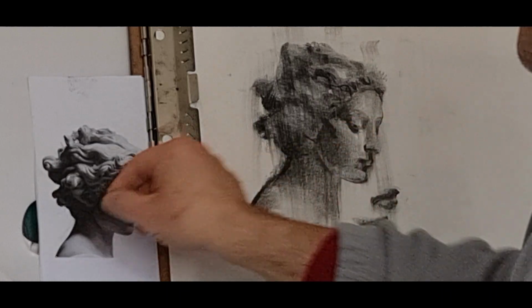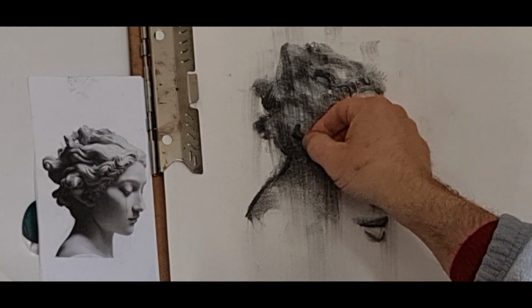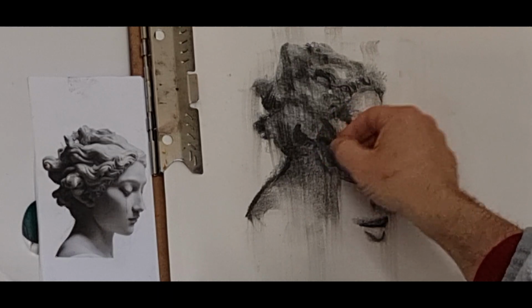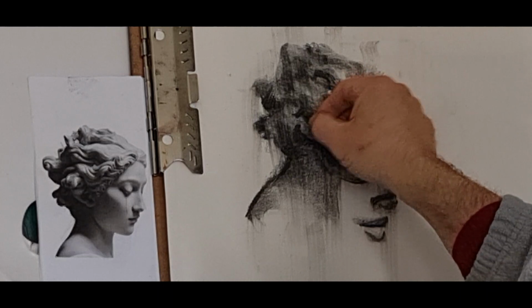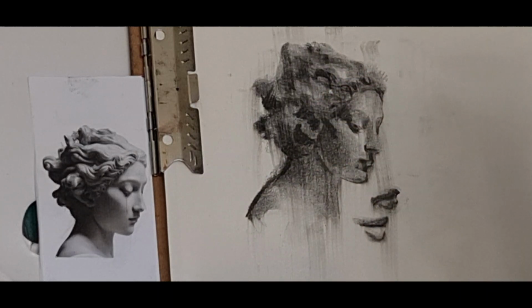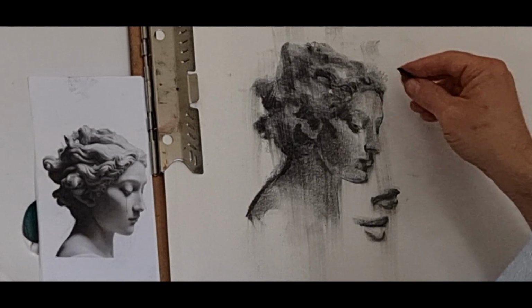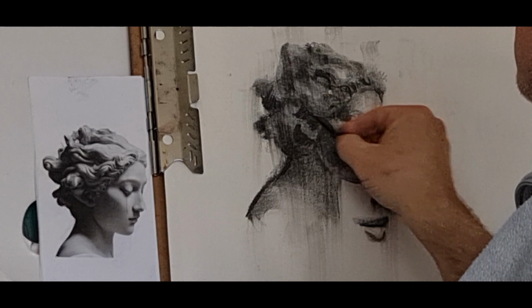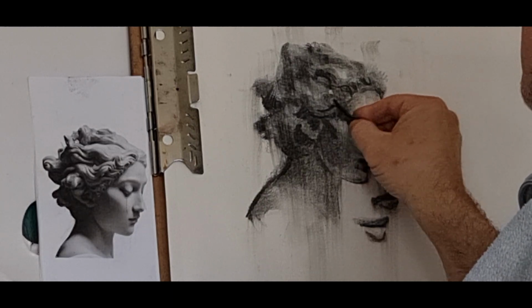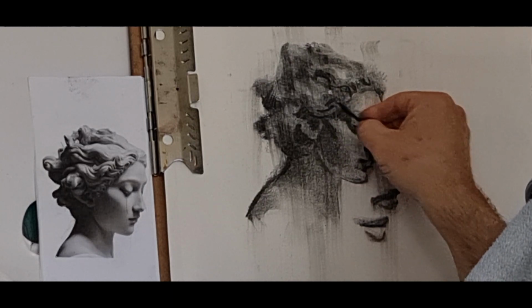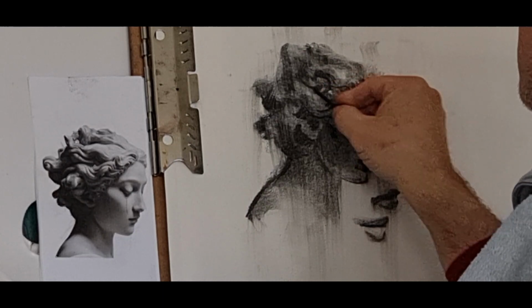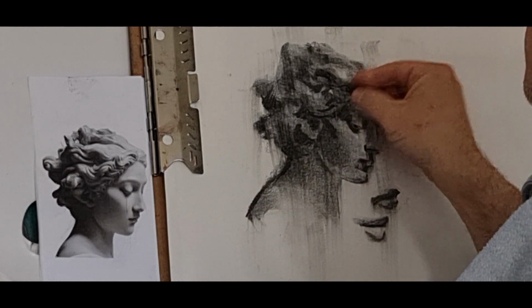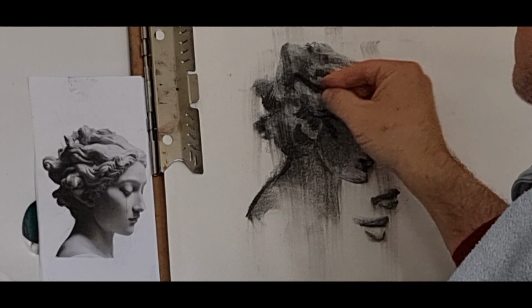Then the earlobe, the ear itself, curls, a bit darker. Then you have curls here. Darker shadows within the curls themselves.